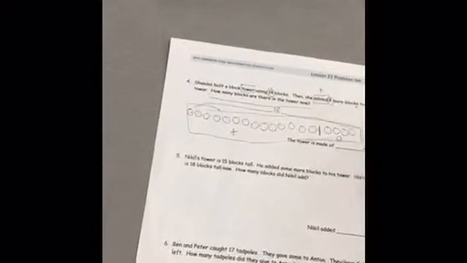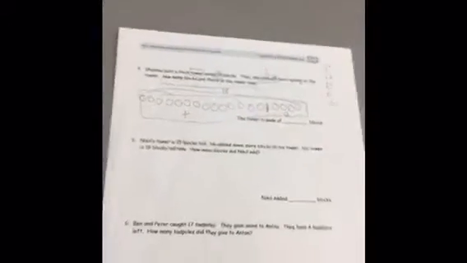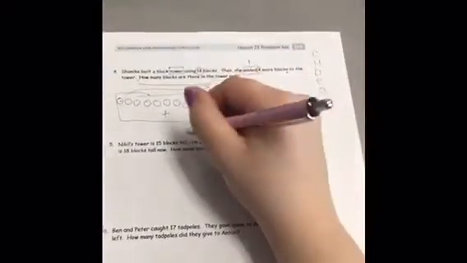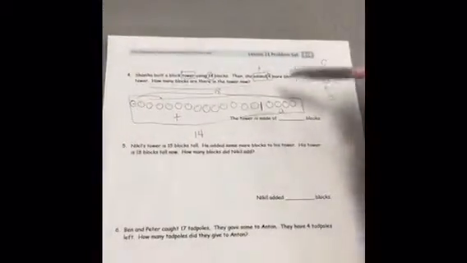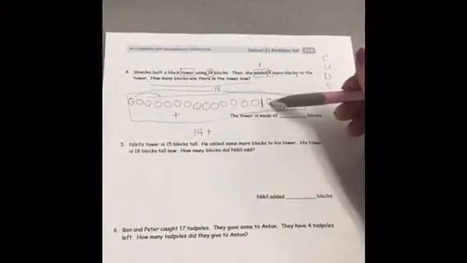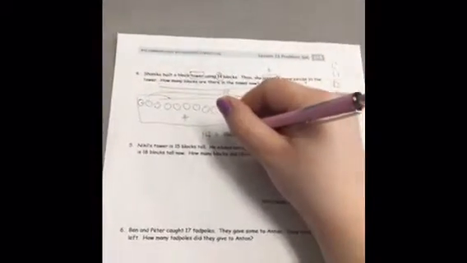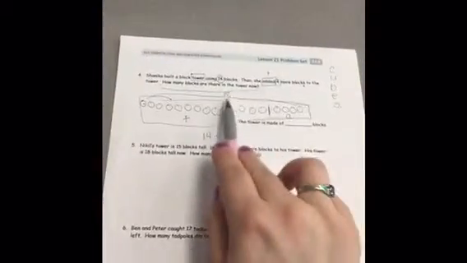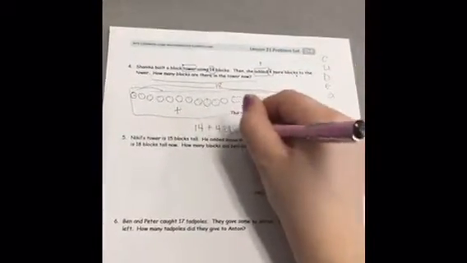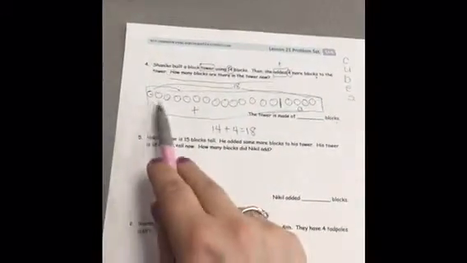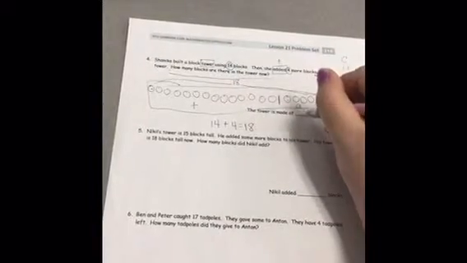RDW, I read the problem, I drew a tape diagram, and now I need to write. So remember, I need to write my number sentence. I started by drawing 14. And then I added, there's my adding sign, 4 more. I added them on to what I already had. And then when I counted all of them, there were 18. The tower is made of blank blocks. Well, if I count them all, there are 18 blocks.